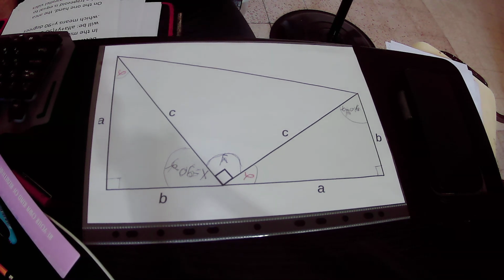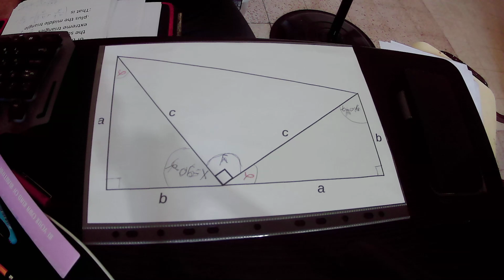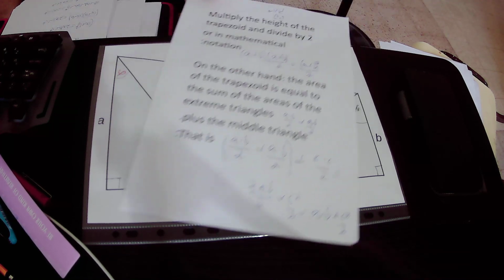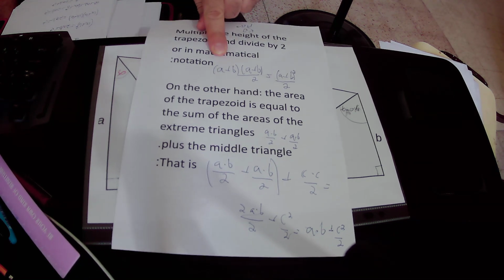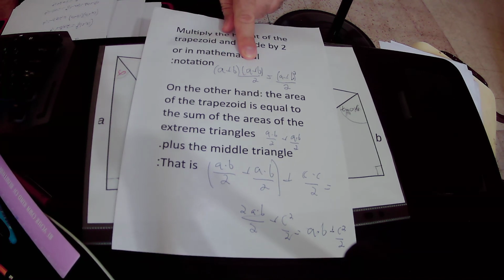So in total, the area of the trapeze will be a plus b, the sum of the parallel sides, times the height, that is a plus b also.